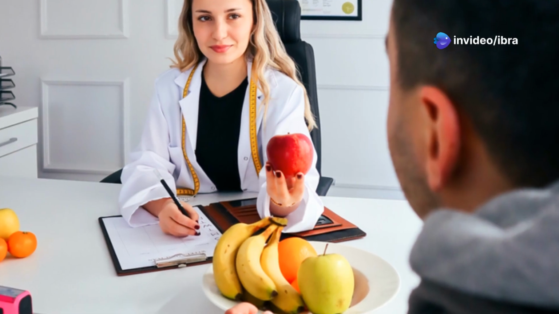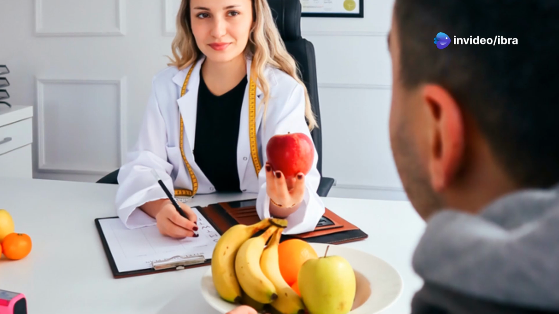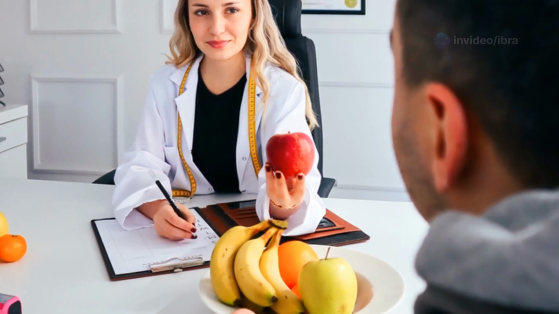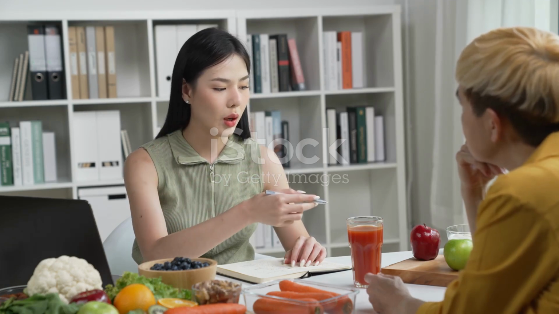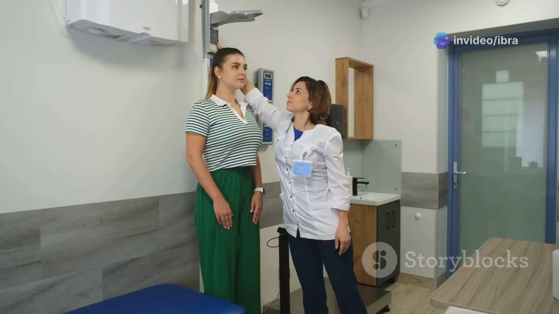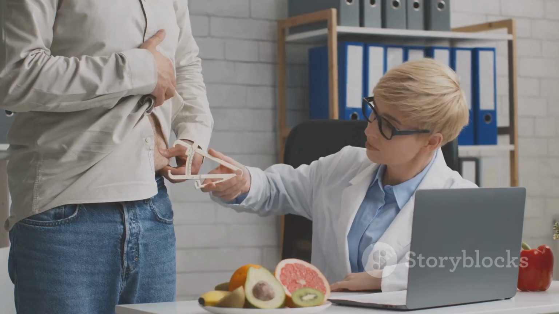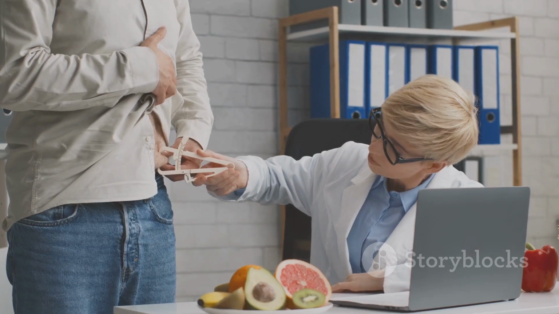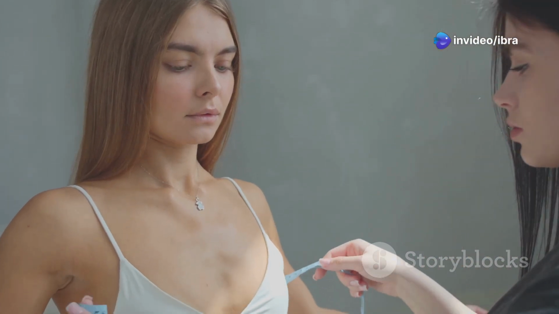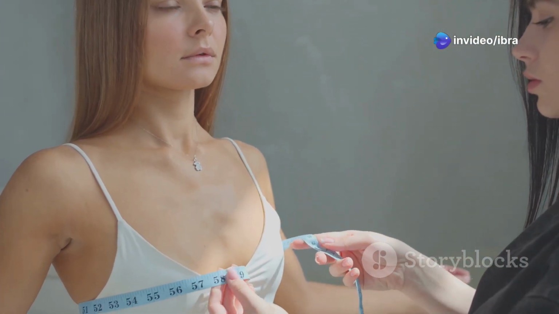Dietary assessment tools include the 24-hour dietary recall and the Food Frequency Questionnaire. The 24-hour recall captures detailed information about the client's food intake over the past day. The Food Frequency Questionnaire provides insights into usual dietary patterns over a longer period. Anthropometric measurements such as height, weight and body mass index provide objective data on the client's body composition. These measurements help assess growth, nutritional status and risk for chronic diseases.